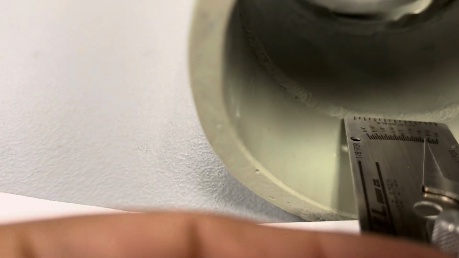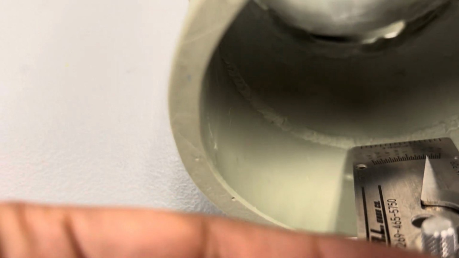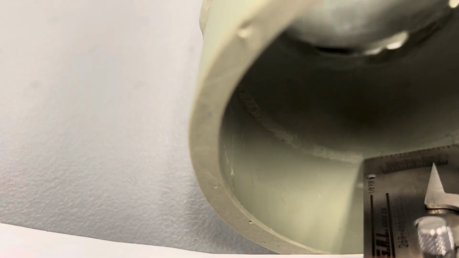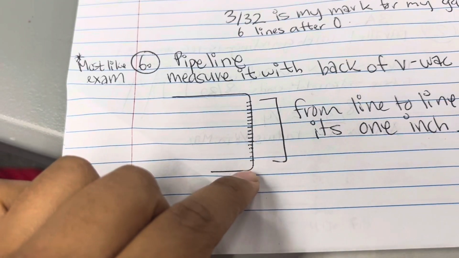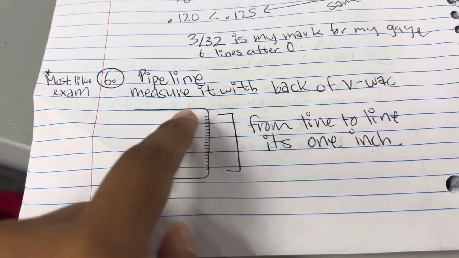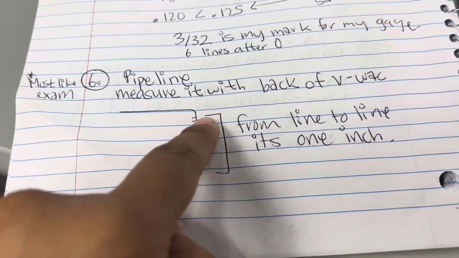So we're gonna go there, start at 0. That's definitely not 1 inch. And then that little one is definitely not 1 inch. And together, if you add that and that, that's still not 1 inch. It's still less than 1 inch. So I drew it out here. This line to this line on the VWAC is 1 inch. The indications together were less than 1 inch.